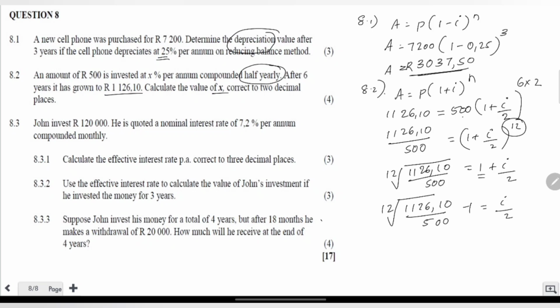Now what is left there? The 2 you have to send, so the 2 is going to multiply the entire thing. i is equal to, when you multiply this with the 2 in the calculator, you will get 0.14. Therefore the interest rate r, or X, is equal to 14%. So this is how we do this question. The rate is missing there, so you have to find the rate by sending the numbers to the other side. This type of question you can also expect. Now we can move to question number 8.3.